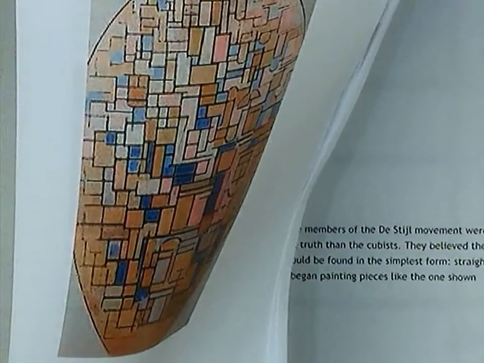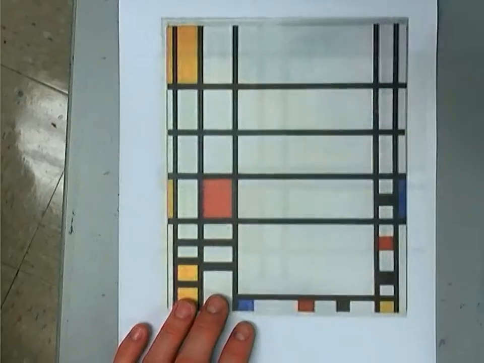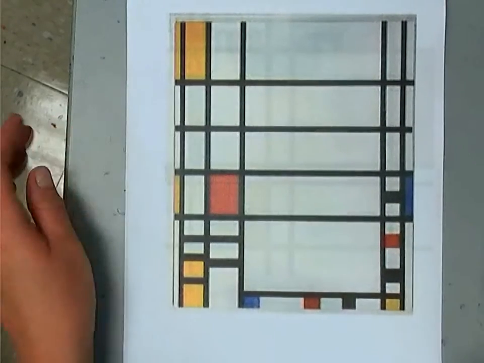So the members of this art movement, they were searching to paint an even more honest truth than the Cubist artists. They believed the essence, the foundation of all things can be found in the simple form, straight lines and primary colors. So Mondrian began painting pieces like the one above, and I'm going to show you many more. Well, not many more, but a few more.